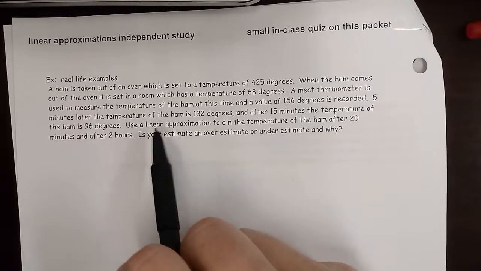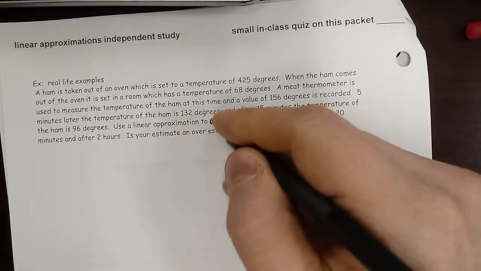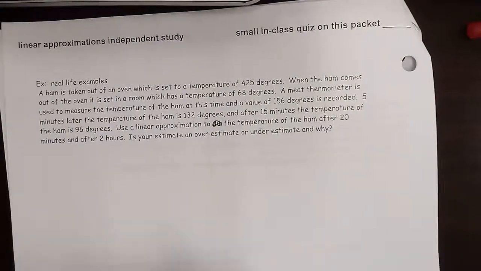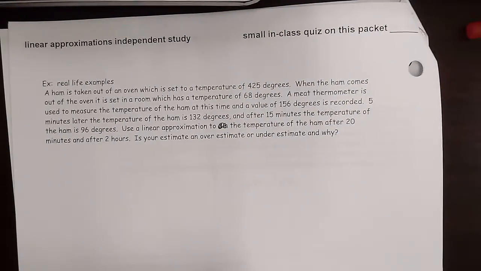Use a linear approximation to determine the temperature of the ham after 20 minutes and after 2 hours. Is your estimate an overestimate or an underestimate, and why?